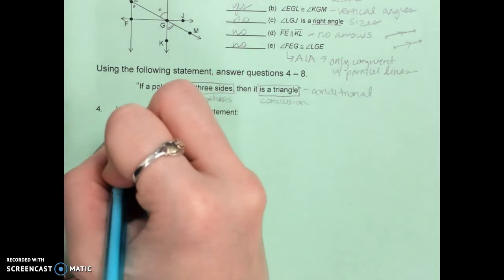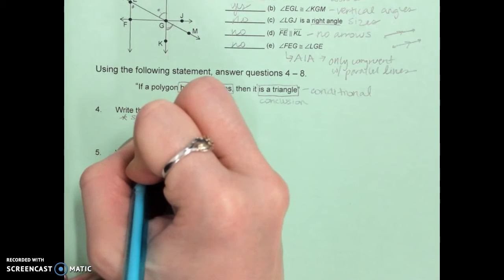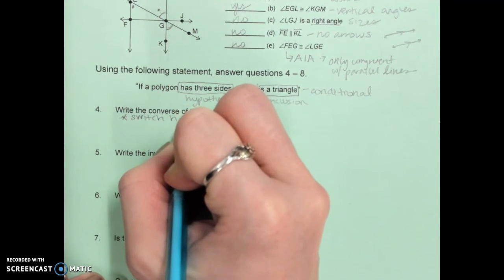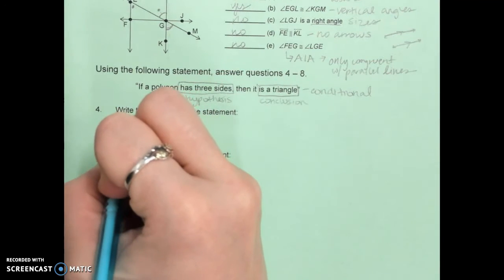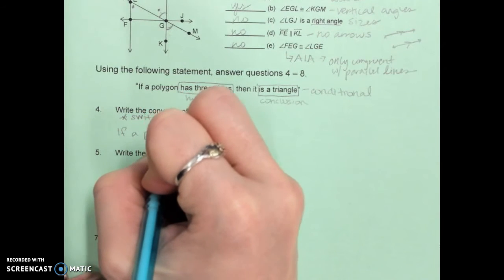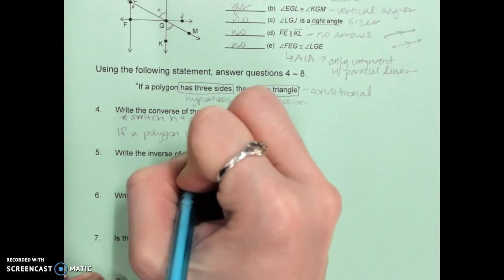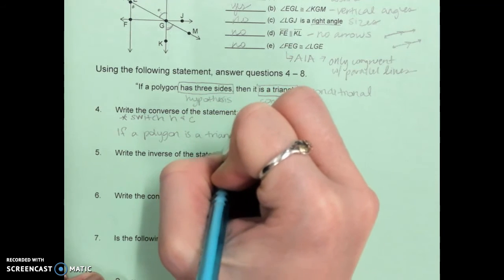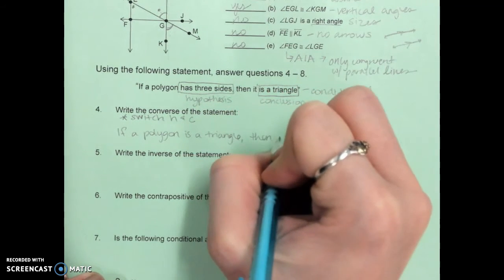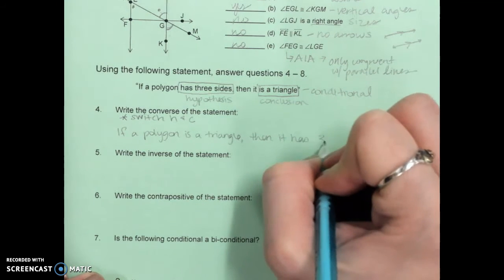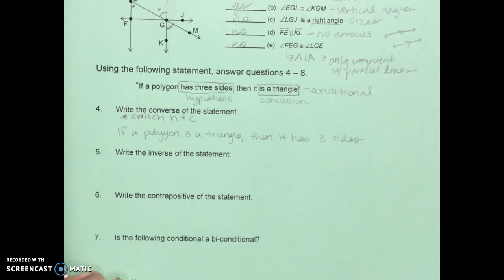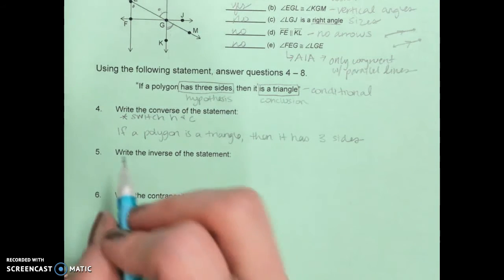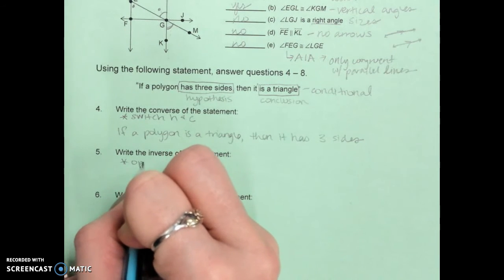For the converse, we switch the H and the C. So we switch our hypothesis and conclusion. So if a polygon is a triangle, then it has 3 sides. The inverse is our opposite day.